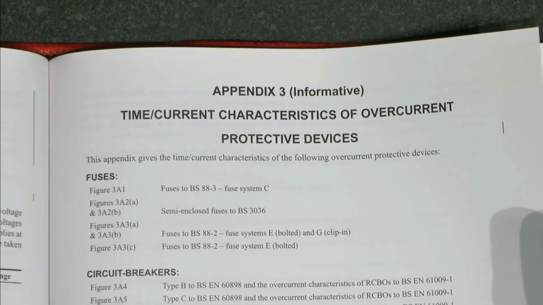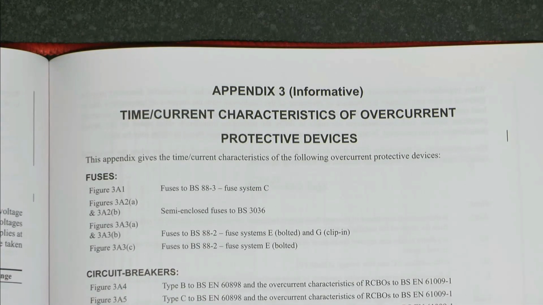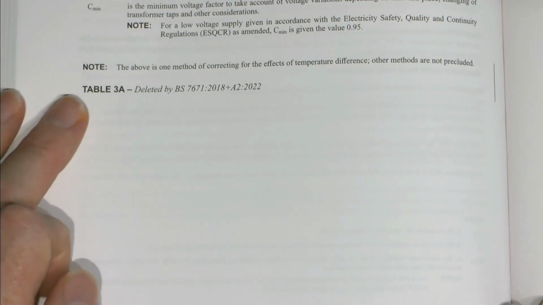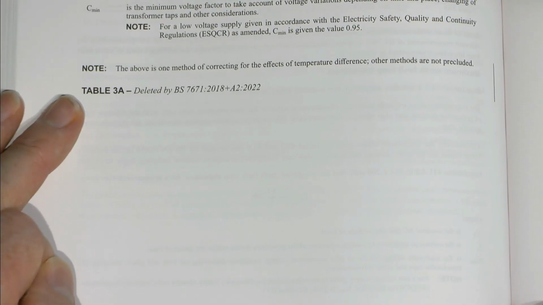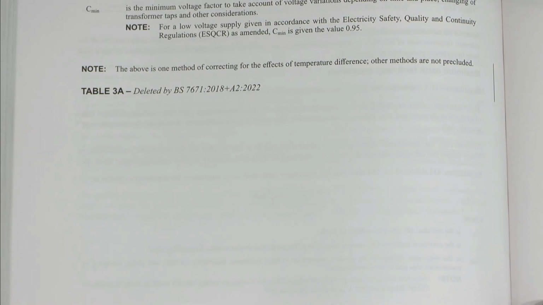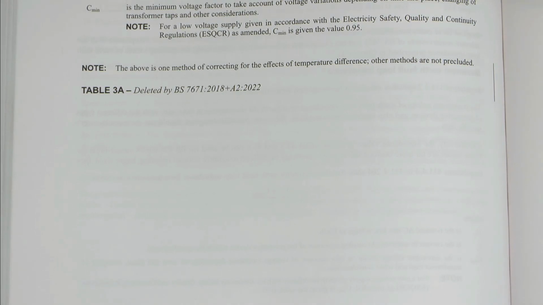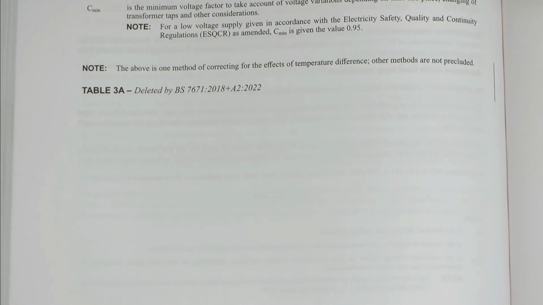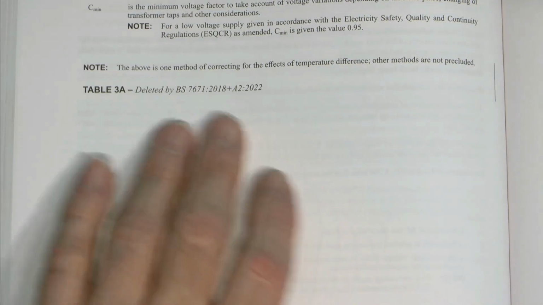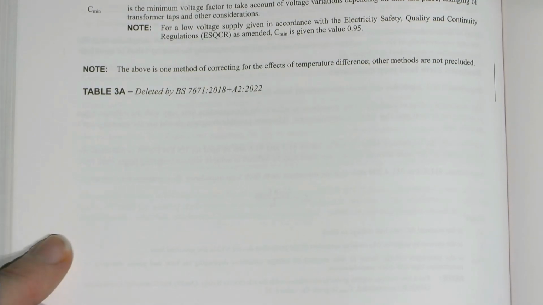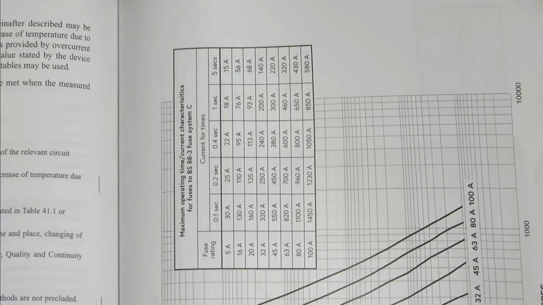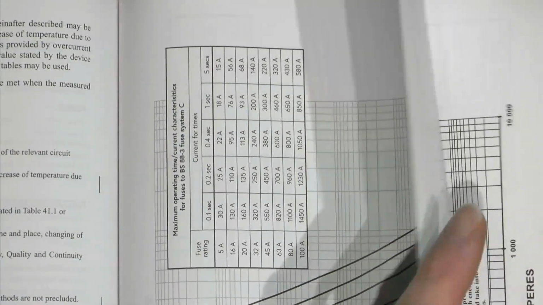Now, Appendix 3, which is the time and current characteristics of protective devices, as we saw previously, Table 3A has been deleted, and that was the one with the RCD times in and the types of RCDs and the trip times and so on. Again, that's gone away because as we saw in the Part 6 video, it's now stated that you just need to test at the rated residual current of the device on AC mode only. So, of course, in theory, you don't need those. Those things still exist. They're just in one of the other standards. In terms of the tables with the graphs and things, again, not really anything changed there. They are marked up as changed, but pretty much the same as they always were.